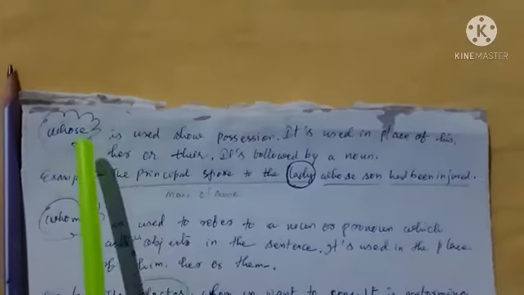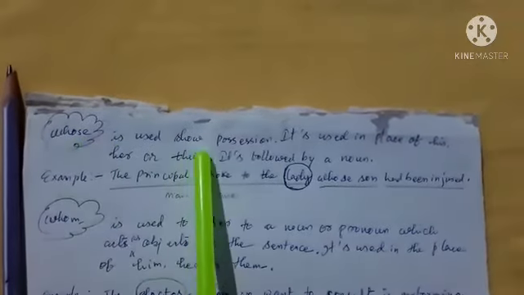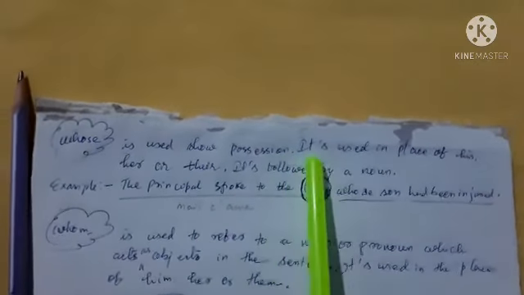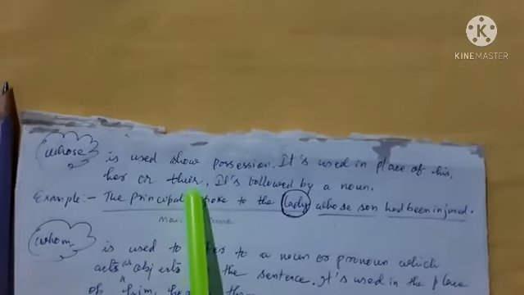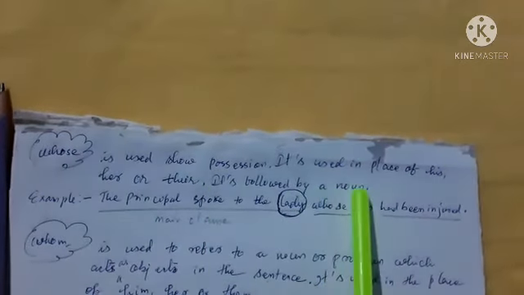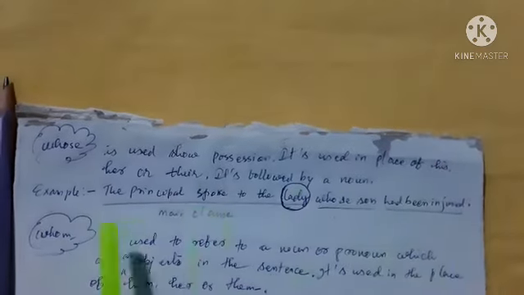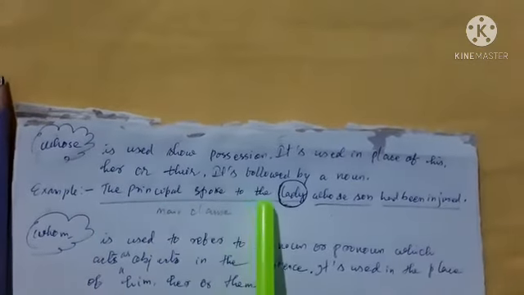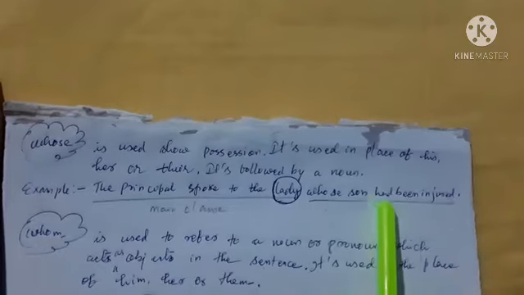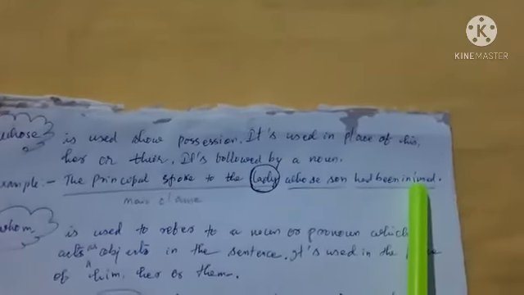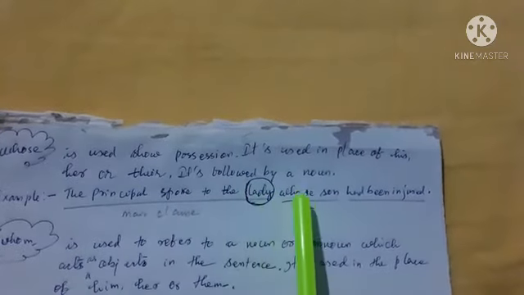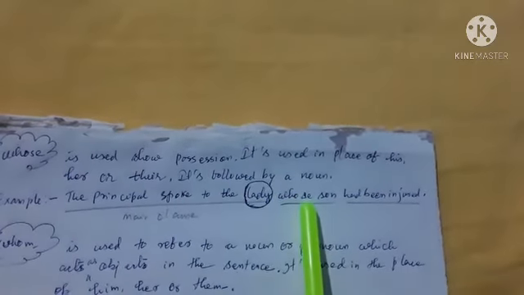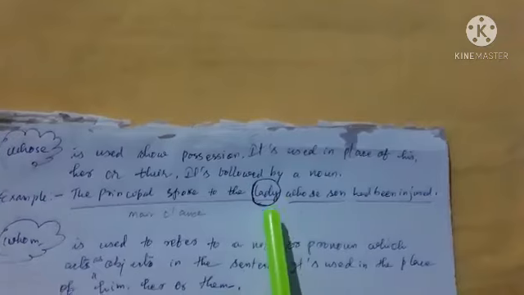The relative pronoun whose is used to show possession. It is used in place of his, her, or their. It is followed by a noun. For example, the principal spoke to the lady whose son had been injured. So here the relative pronoun whose is used to show possession.